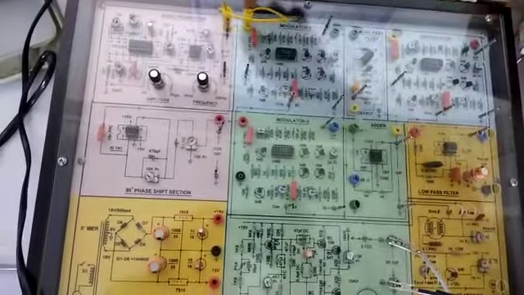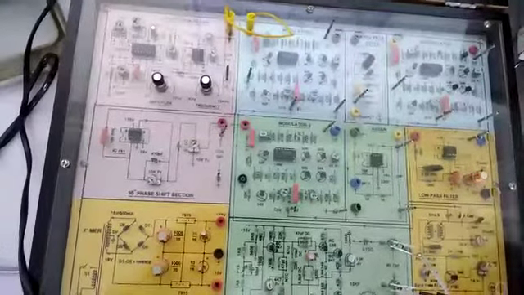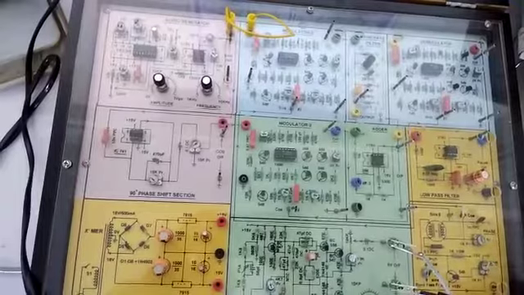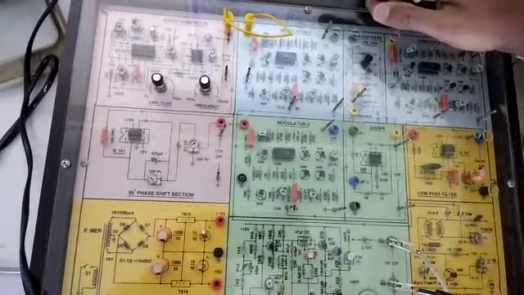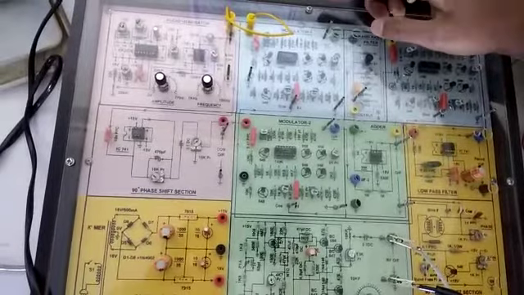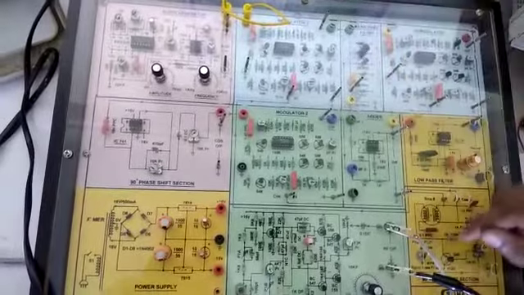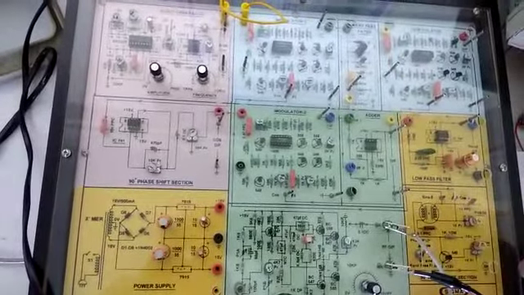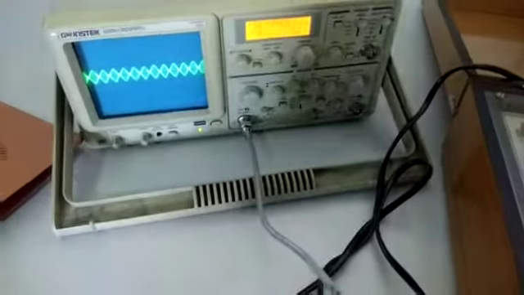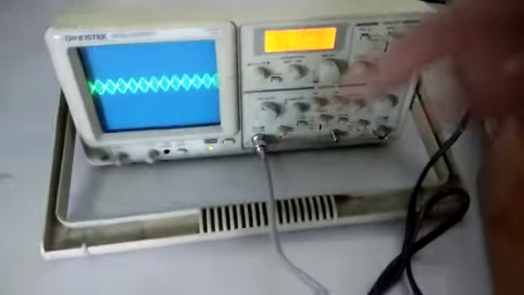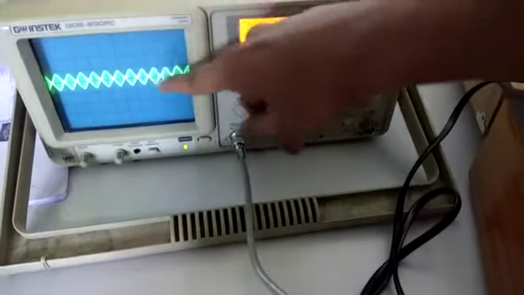I have already given the modulating signal, and the carrier signal is connected internally. So at the output we will be getting double sideband suppressed carrier. Modulator 1 only suppresses the carrier and keeps the sidebands as they are. So we are going to observe it on the CRO. Here we are seeing that at the output of the modulator we are getting the DSBSC, that is, double sideband suppressed carrier signal.